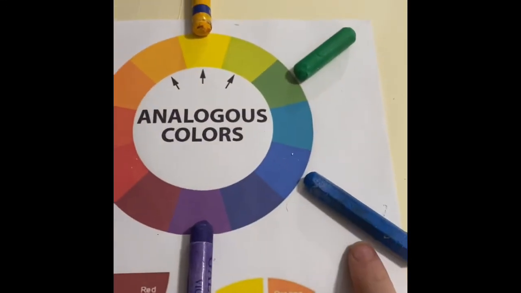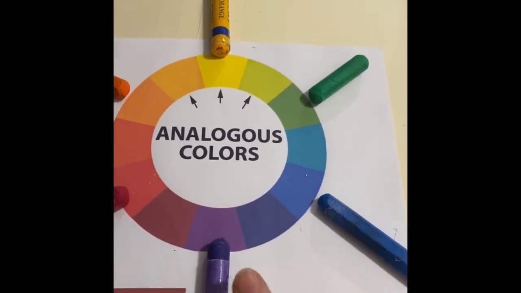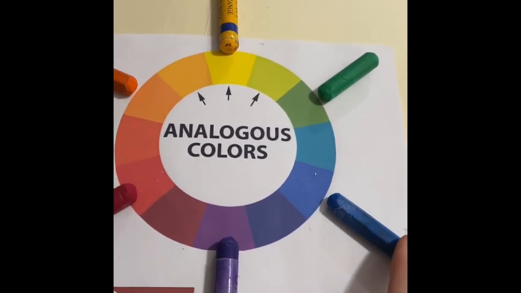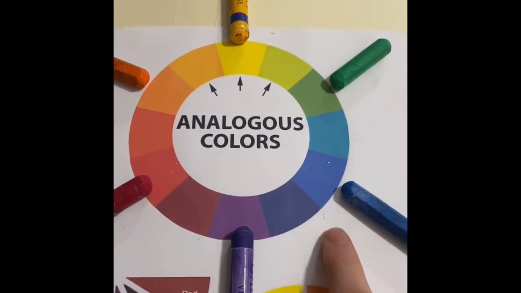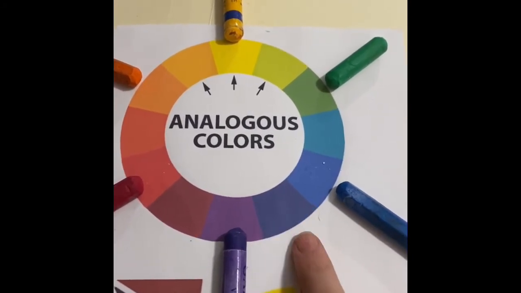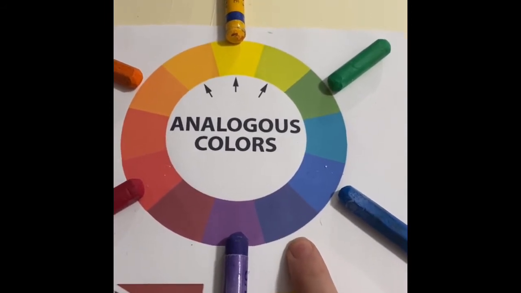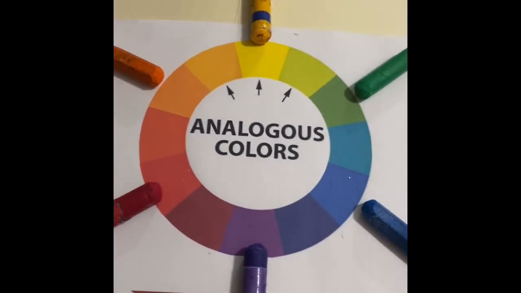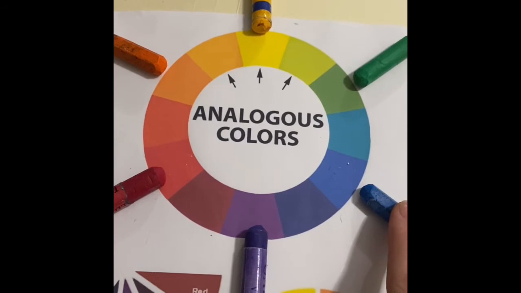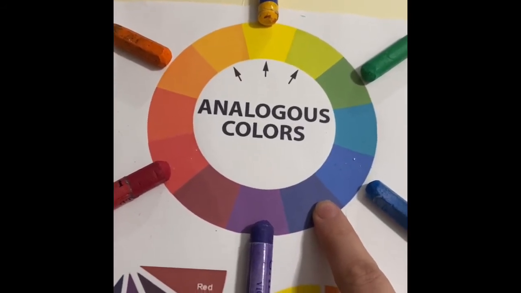So we've got our primary colours and our secondary colours. Now, if we mixed our purple and our blue together, we would create this kind of bluey purple colour, which we would call our tertiary colours. Tertiary colours. So, primary colours, secondary colours, tertiary colours.